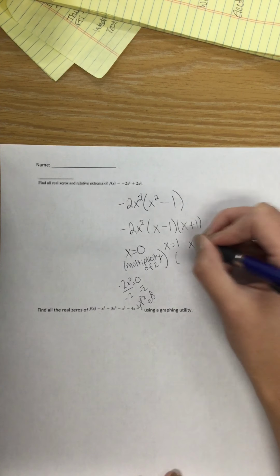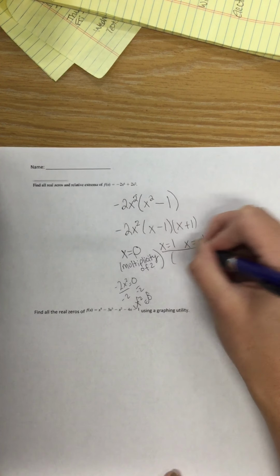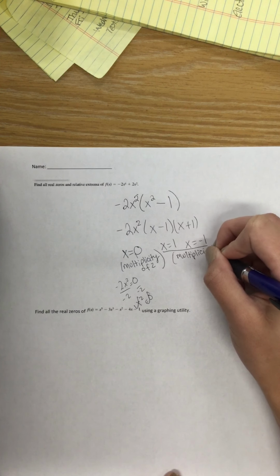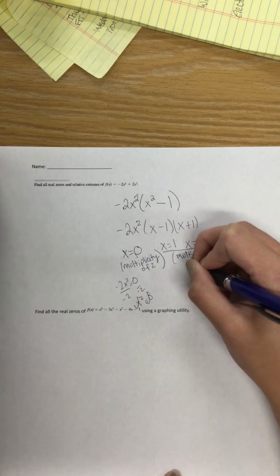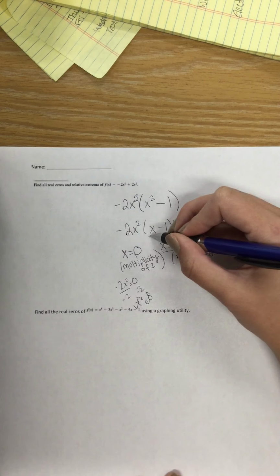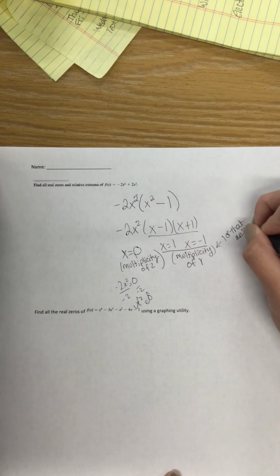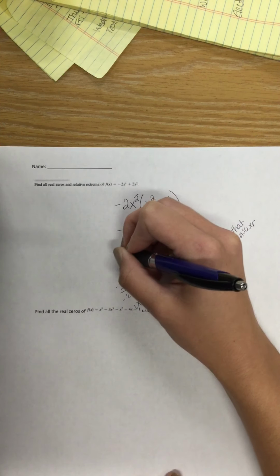These 2 are multiplicity 1. All this means is that there's just one solution, one of that answer. But because this one was squared, there were 2 of that answer.